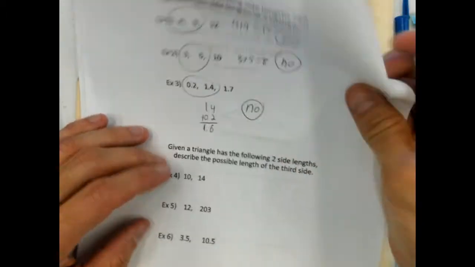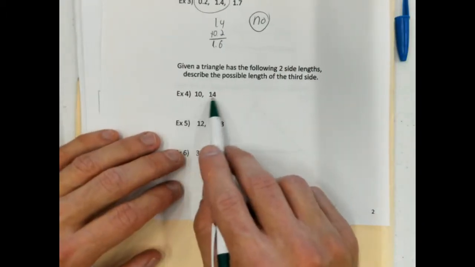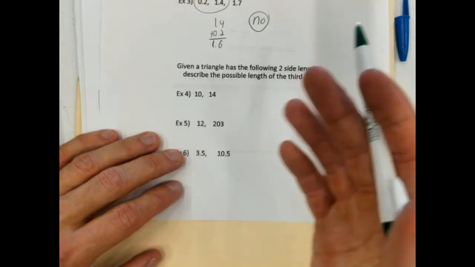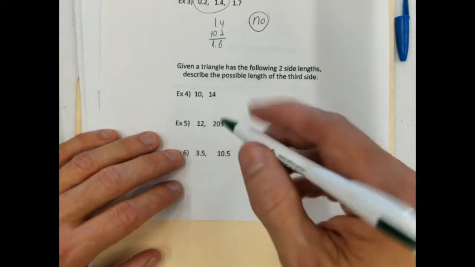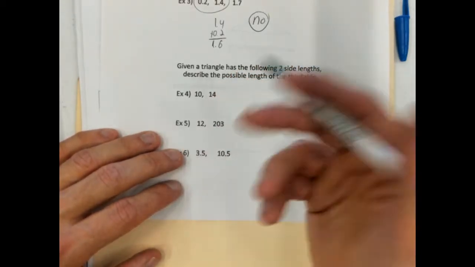Let's go ahead and try these out. Now, you're given two sides, and you're asked what is the range of possibilities for the third remaining side if this was a triangle. It's really straightforward. You're going to add, subtract. That's all we're doing here.